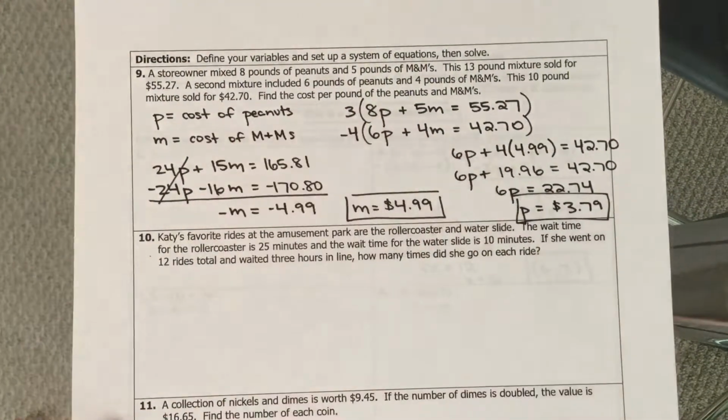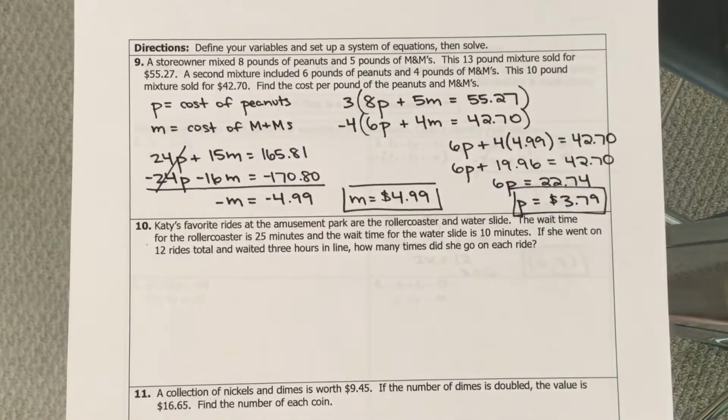So these ones, when you're talking about the solution to an application problem like this, you don't really write it as an ordered pair. You want to just make sure you're being distinct about which variable is which.